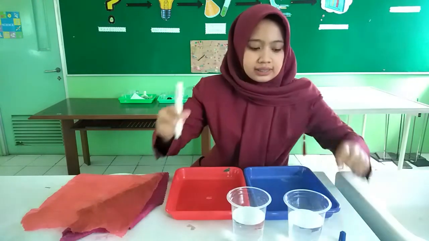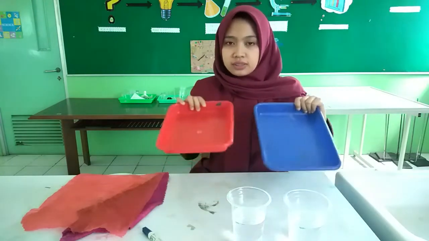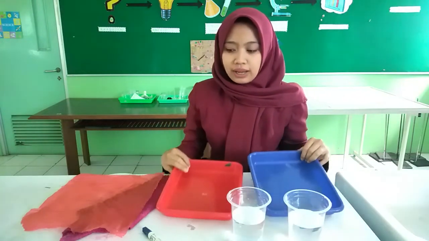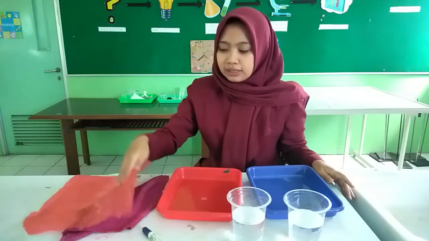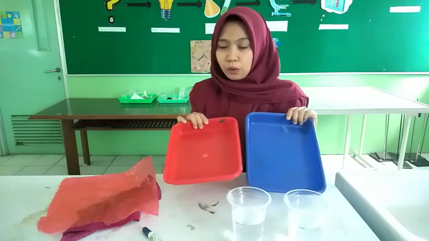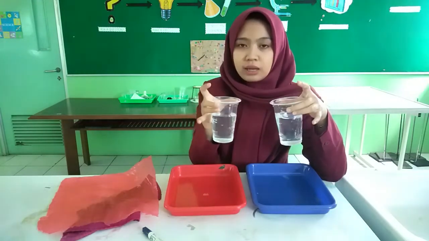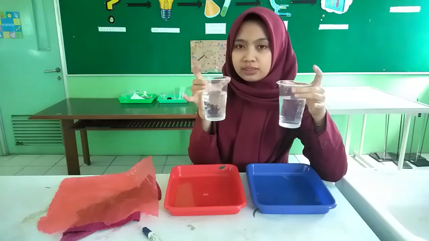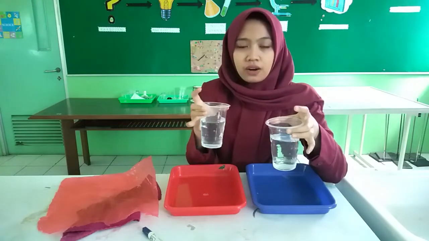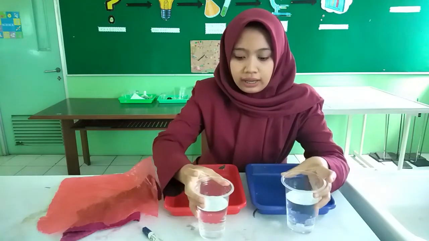Okay, next I will pour the water into the tray, but if you don't have the tray, you can change it into a bowl. Yeah, so to repeat again, I have 1 plastic and fabric in the same size, 2 trays that you can also change to a bowl that you have in your house. And then I also have 2 glasses of water in the same amount. If you don't have this kind of cup, it's okay. You can change it into any kind of glass as long as it's the same and you fill the same amount of water.